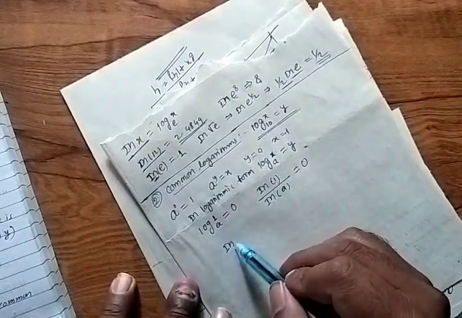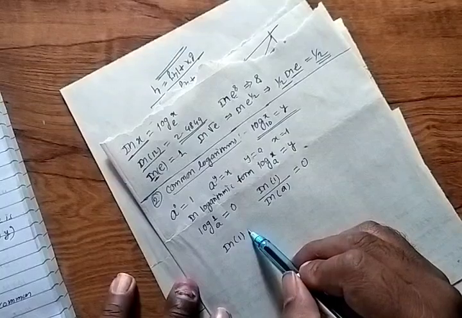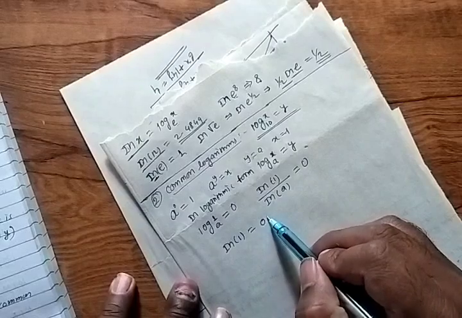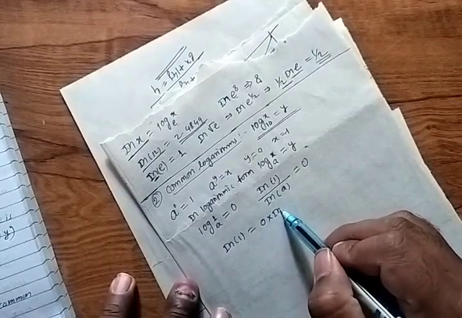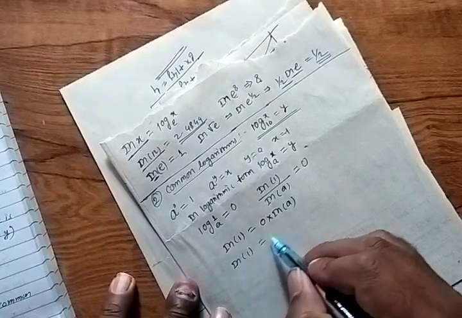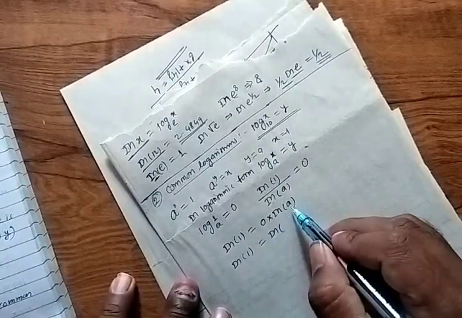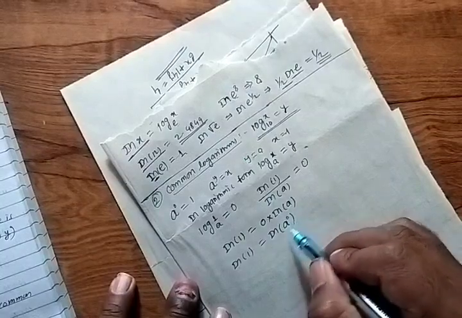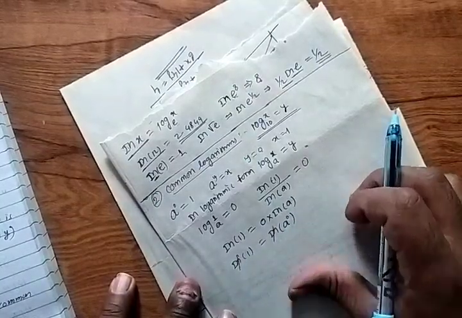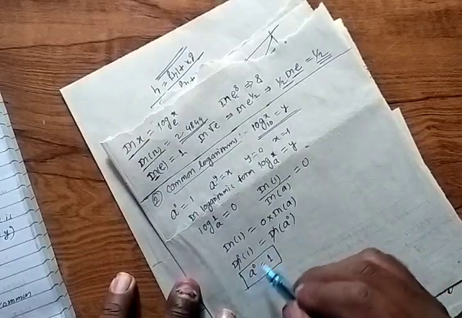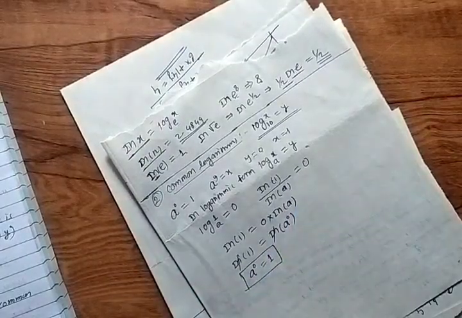So ln 1 equal to 0 into ln a. ln 1 equal to 0 comes from a to the power 0, so ln gets cancelled, a to the power 0 is equal to 1, and hence it is proved.